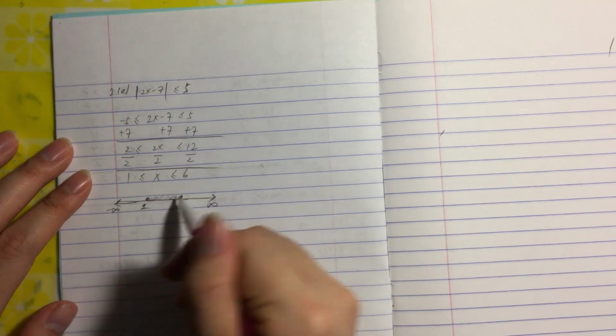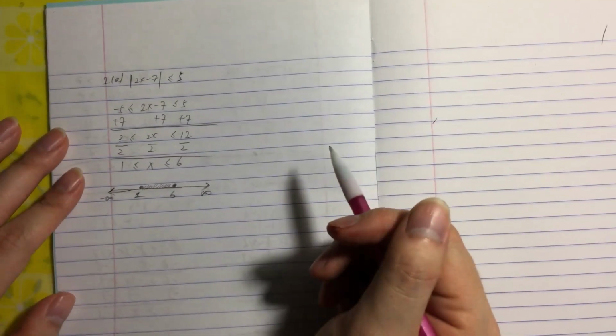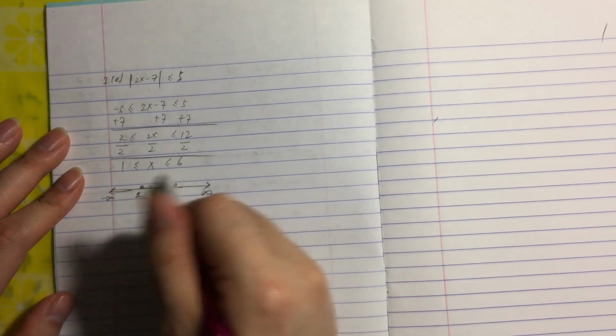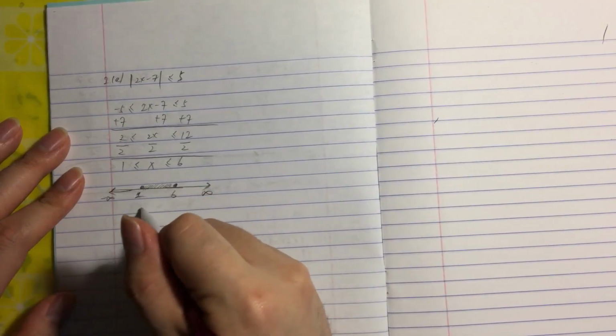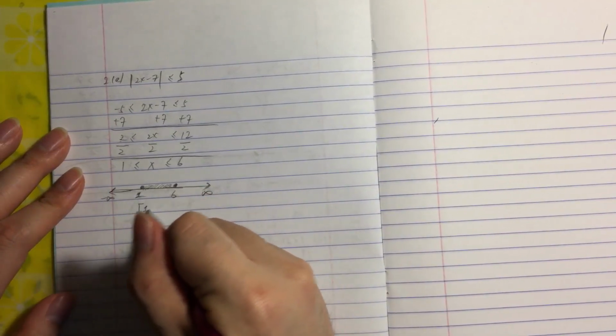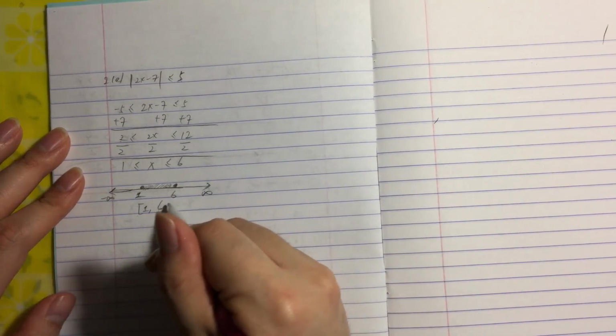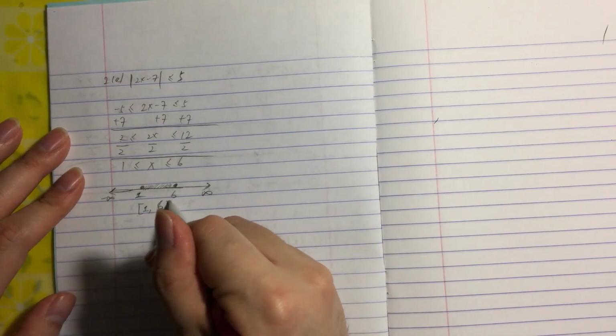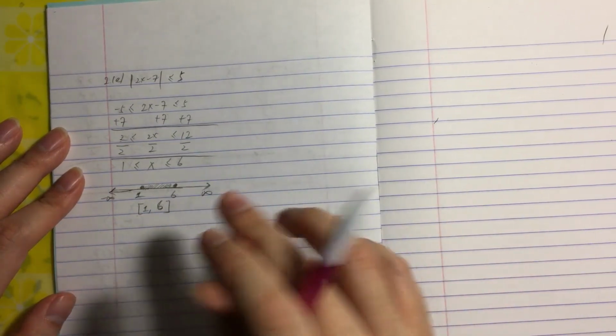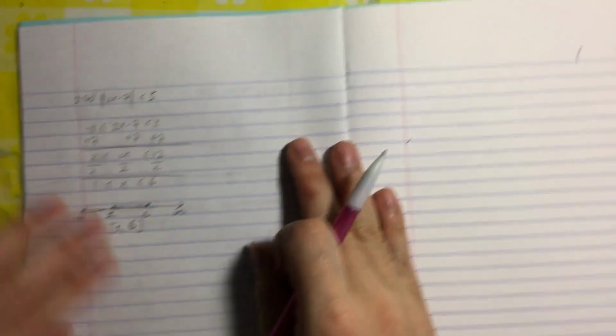That's the graph. And for the answer in interval notation, for the shaded region here, the left endpoint is 1. The right endpoint is 6. Since they are both included, draw brackets. That's the answer to part E.